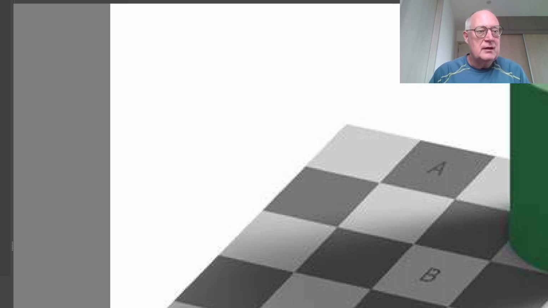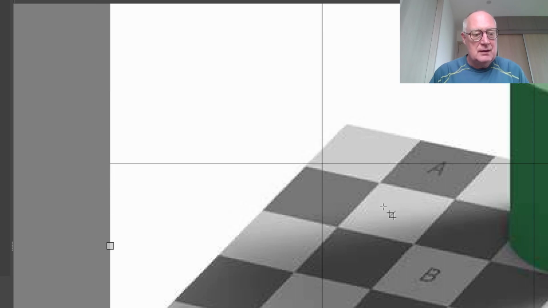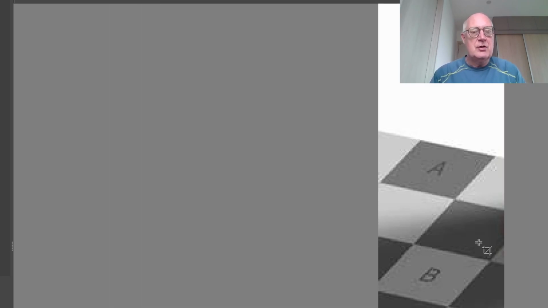So first thing that I did was crop the image. So you can see when I get rid of this part and this part, then the effect is still pretty strong. You still see that B is white and A is black.